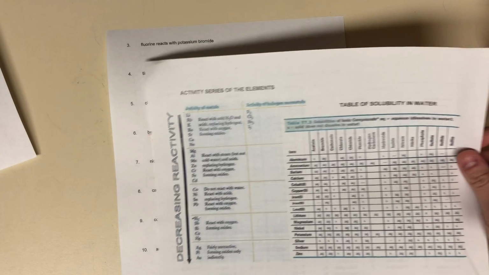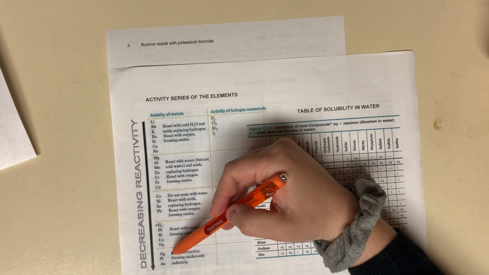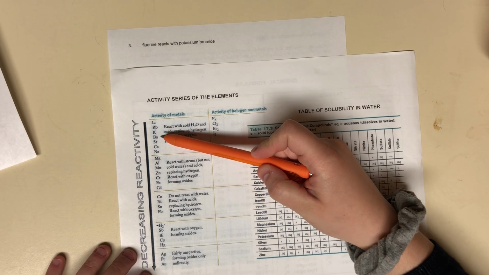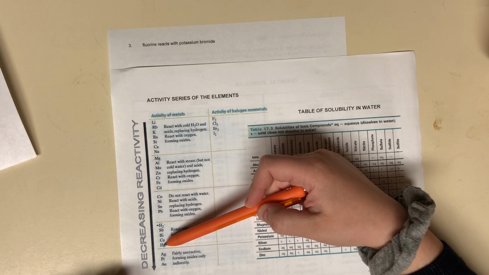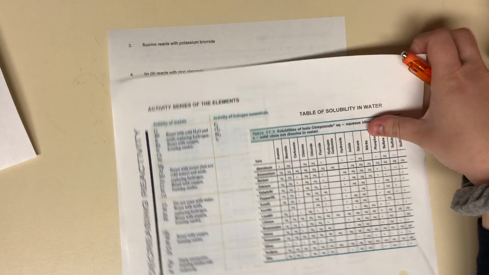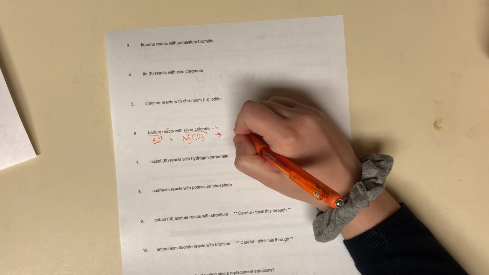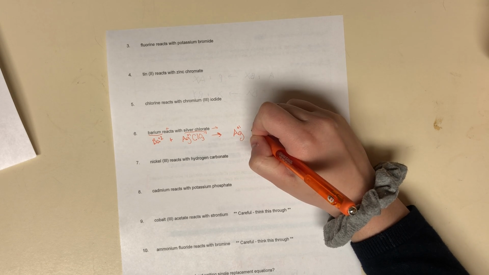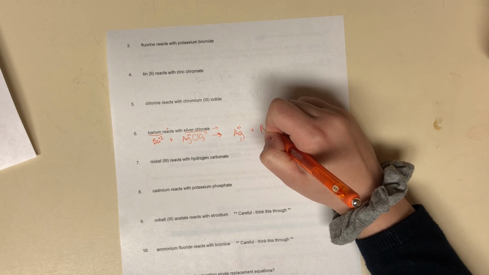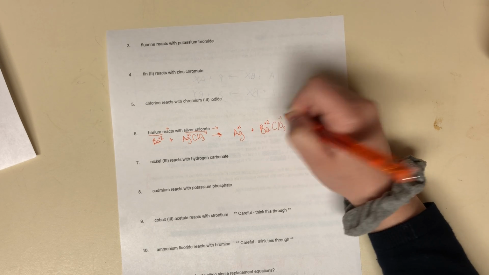Okay, so now we're going to go back to our activity series. We have barium. Oh, that's pretty high. And we have silver. So barium is higher on the reactivity series than silver. Barium is going to boot silver out of that compound and take its place. So a reaction will occur here. So now we have Ag got booted out plus Ba plus 2, ClO3 minus 1.